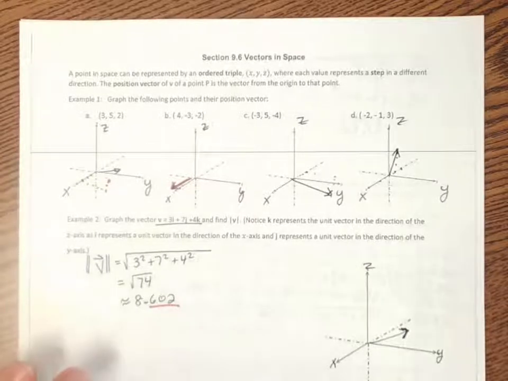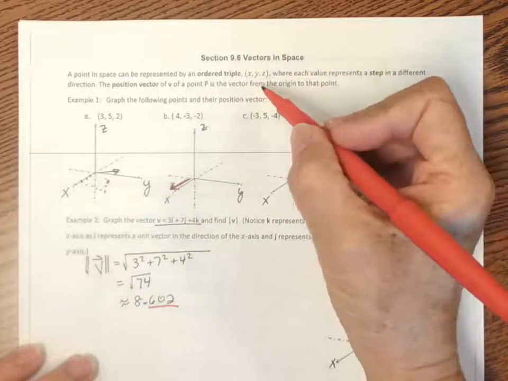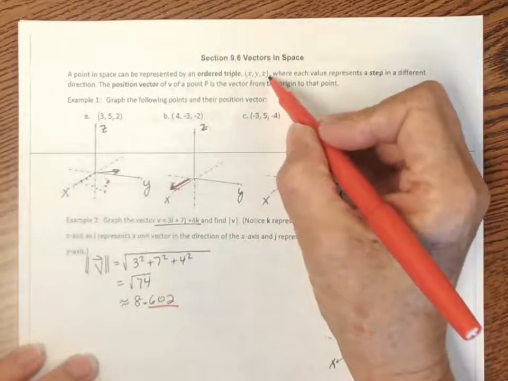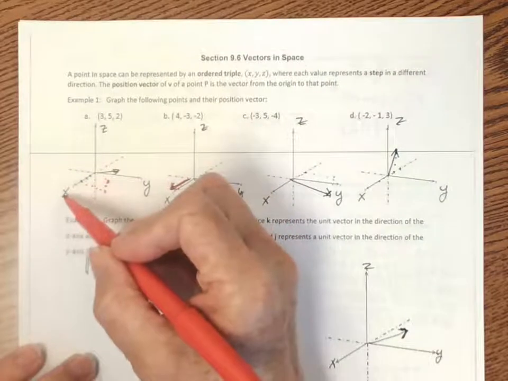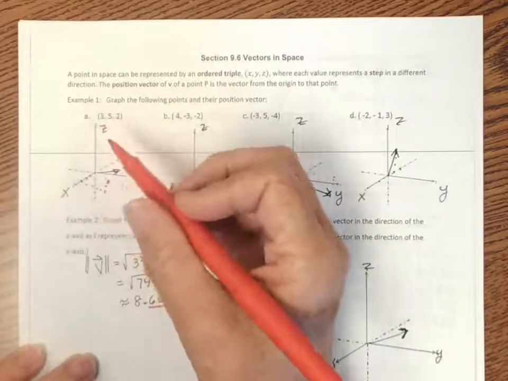Okay, welcome to section 9.6, vectors in space. This is going to be similar to what we did in two-dimensional vectors with x and y's, but this one is going to be three-dimensional. So we've got x, y, and z. Here's my x-axis, positive y-axis, and positive z-axis.